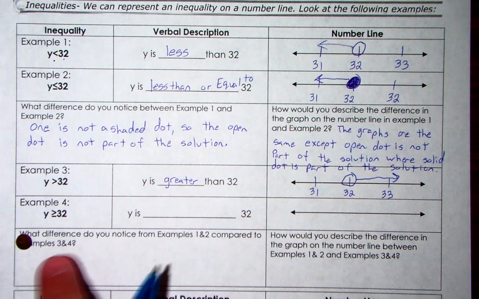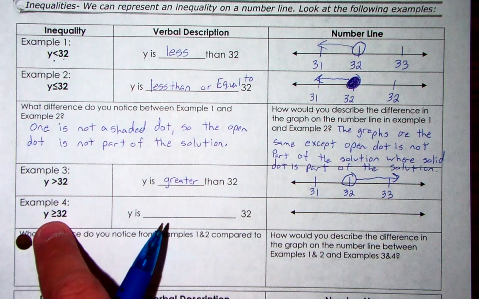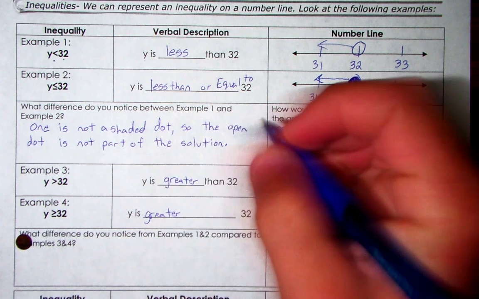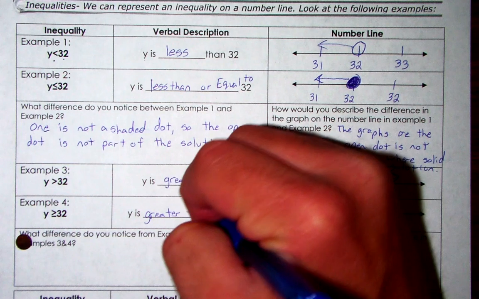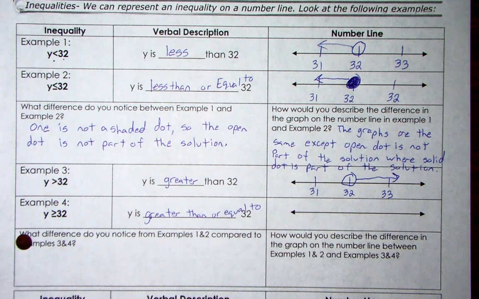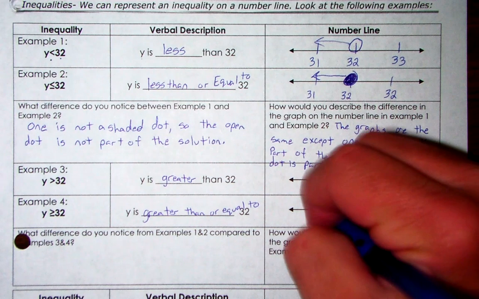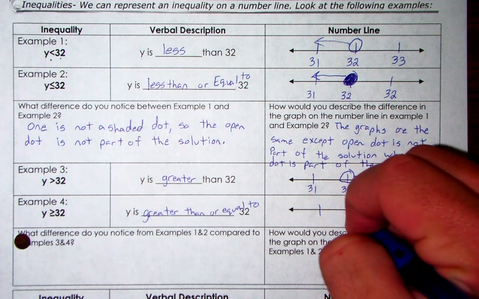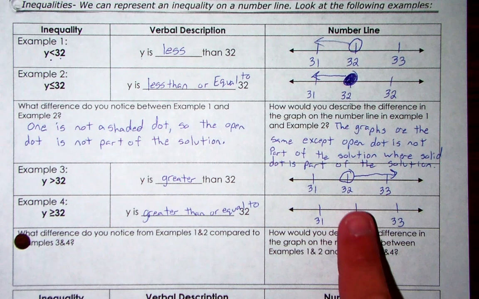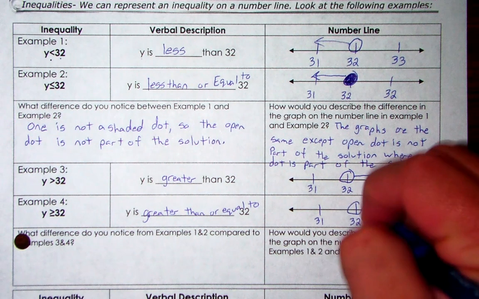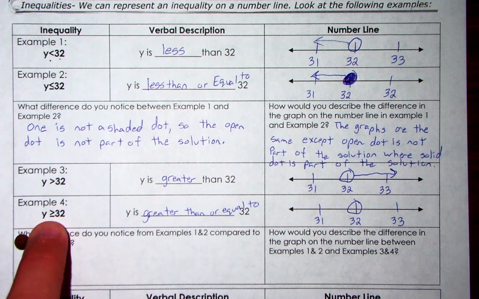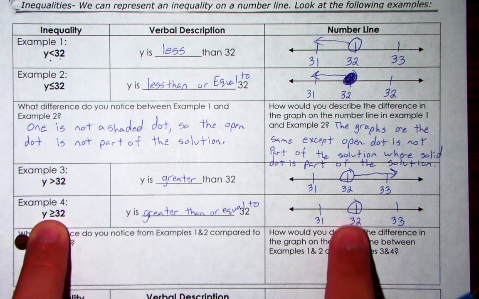All right, example 4. Y is greater than or equal to. Once again, number line. Put a circle at your solution. In this case, it's 32. Second step, look at your inequality sign. Is there a solid bar? Yes, there is. Make this a solid dot.